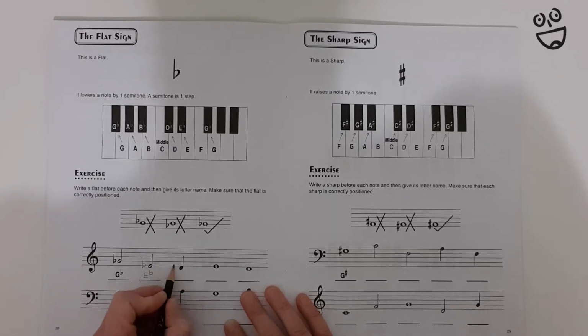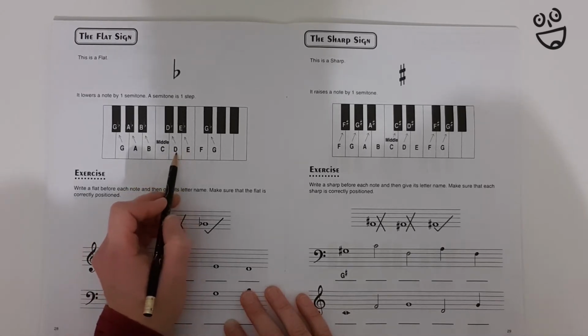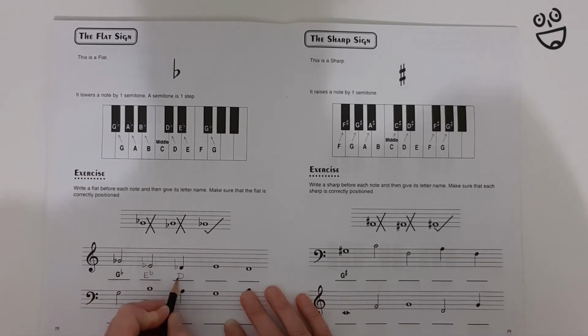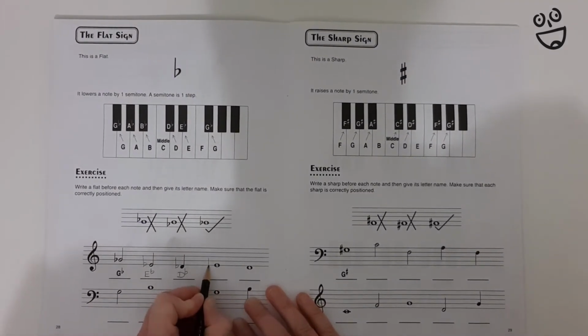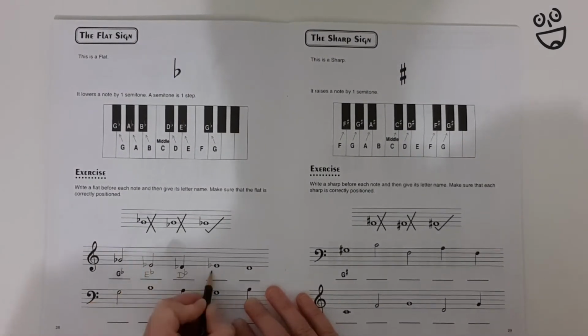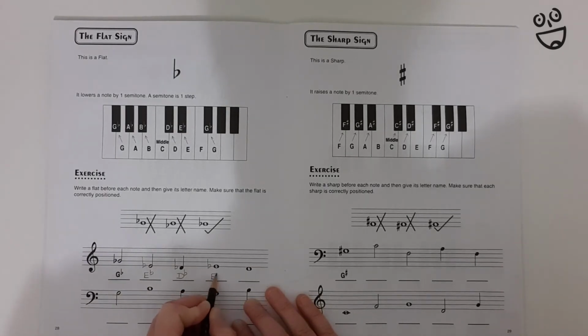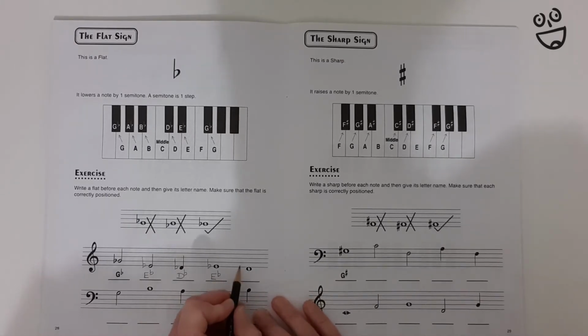This note over here, we're going to write a flat in front of it. There it is. Maybe this can be a little bit longer. This note here is one step below the E. One step below E, lower than E, is D, and the flat comes just after it. Another one here, flat, it's the same as this one, so E flat. Nice capital letters when you're naming notes, followed by the accidental sign. Same as this one, same position, D flat.